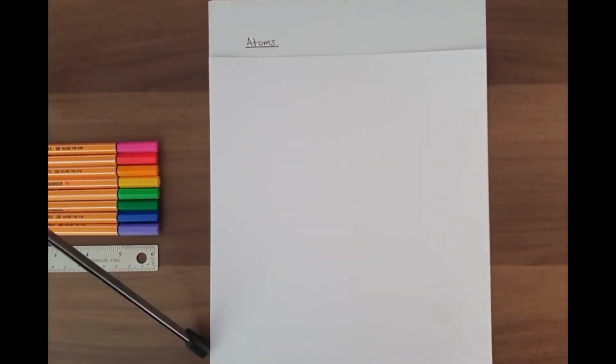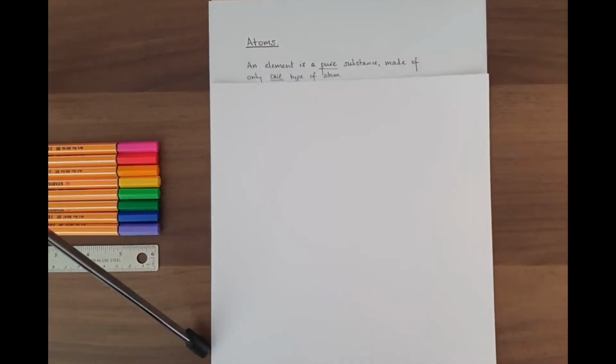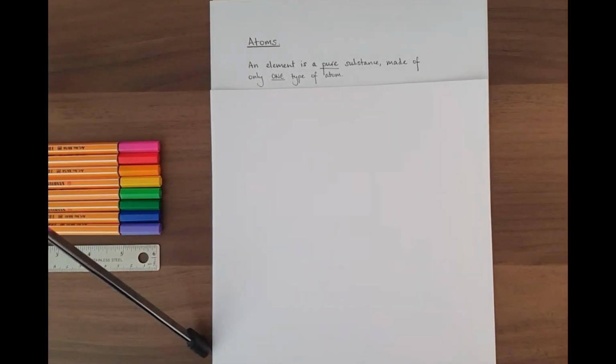What is an atom? You might be familiar with the idea that an element is a pure substance made of only one type of atom. So pure meaning there's only one ingredient to make that element, and the ingredient is all of the little tiny particles that we call atoms. It's the smallest building block that we know in the universe to make all of the material in the universe, which is true.